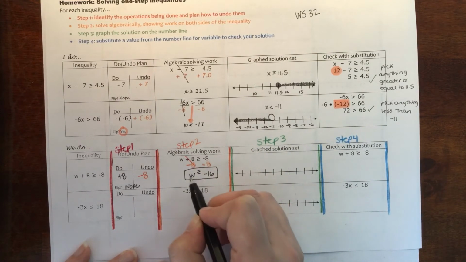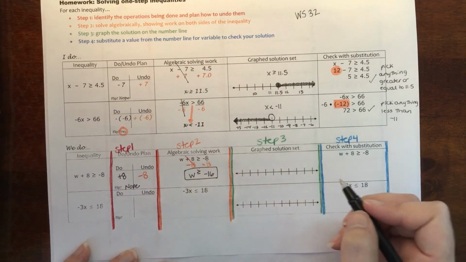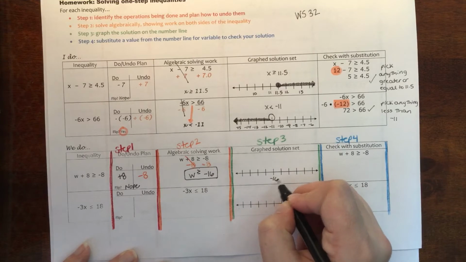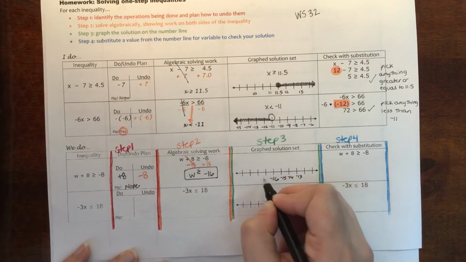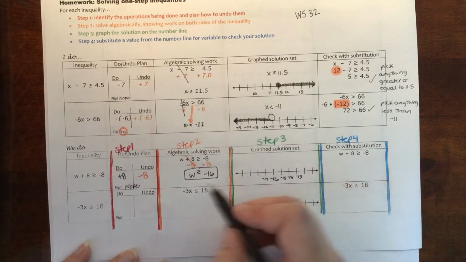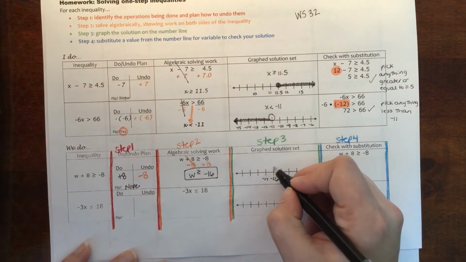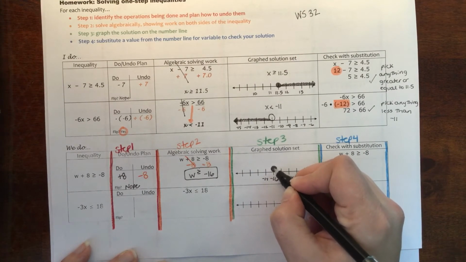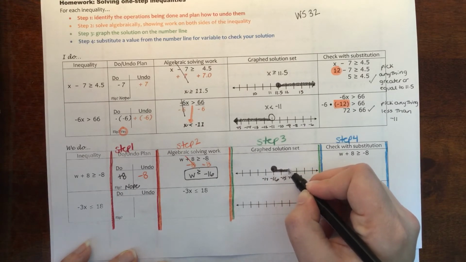My answer is W is greater than or equal to -16. The greater than or equal to symbol has a closed-in circle, and numbers get greater when you go to the right.